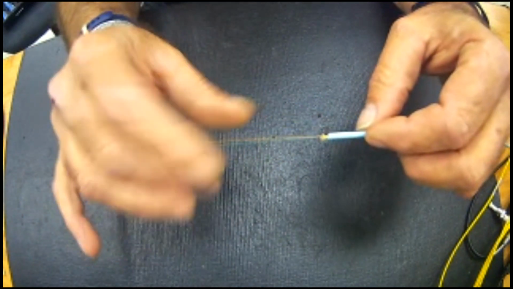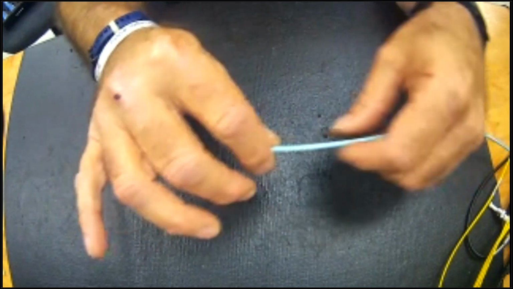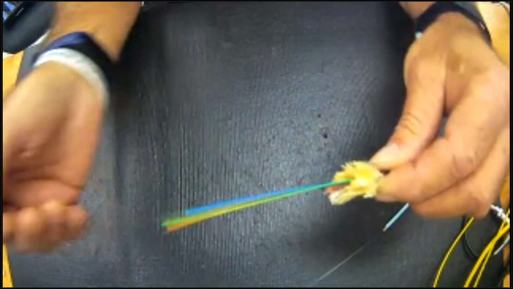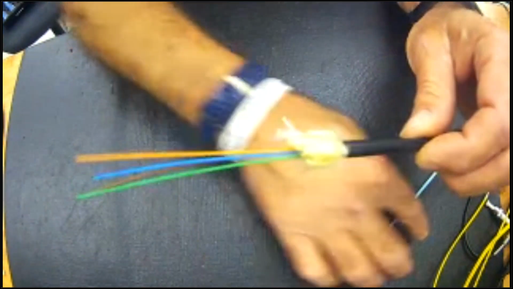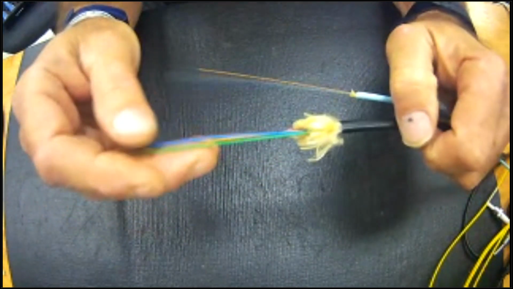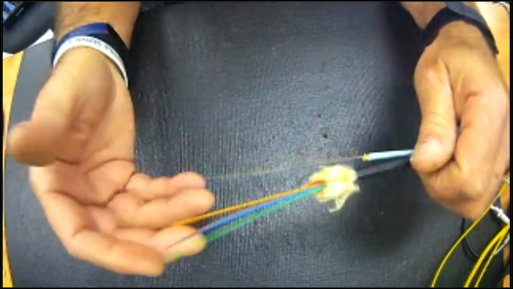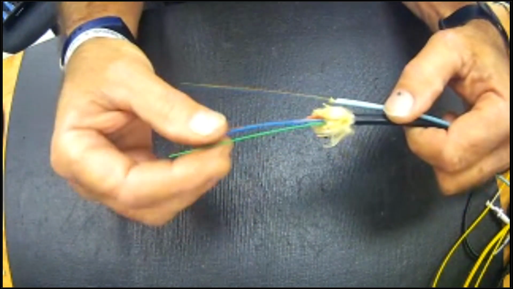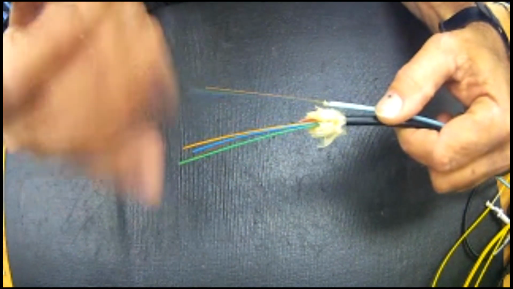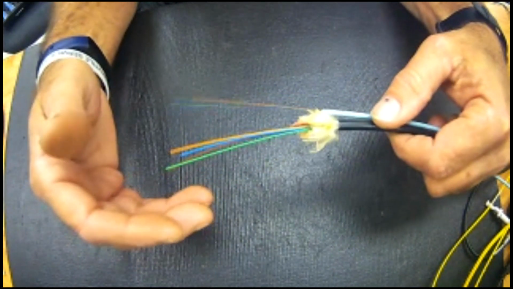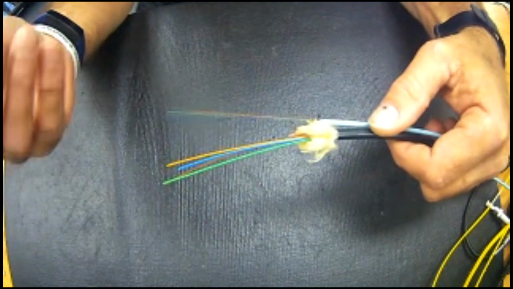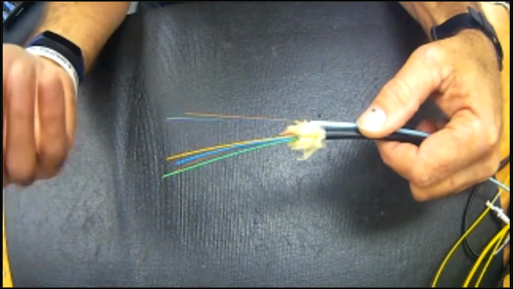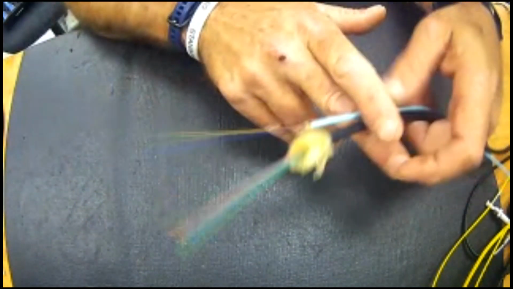This doesn't belong anywhere other than inside of a box. You can also purchase it as 900 micron. In this case, this is a tactical breakout. The 900 micron glass, of course, is literally almost 4 times the size of the 250 micron. This is fairly easy to dress, and I'm actually going to illustrate that because I think it's imperative that everybody have some hands-on experience with glass termination, especially field or tactical breakout.